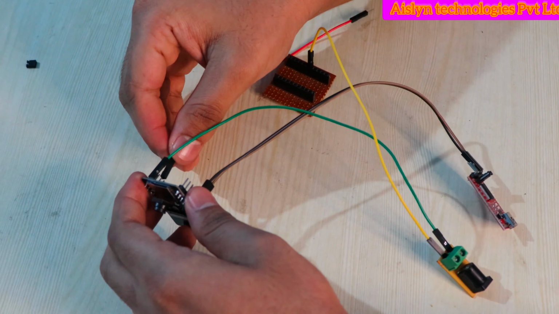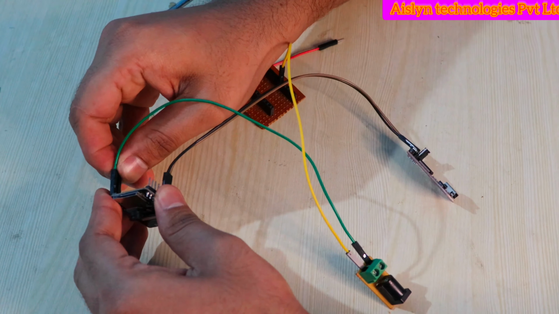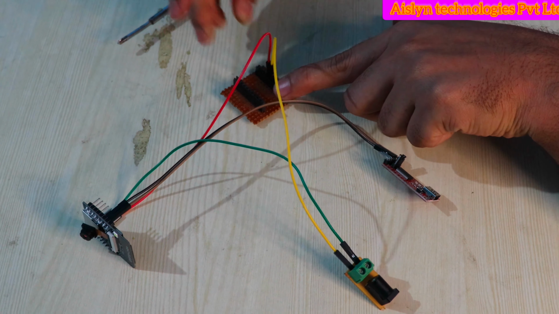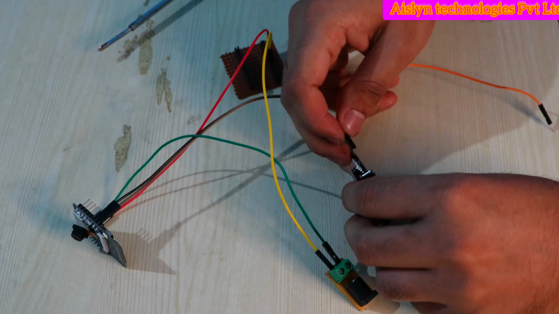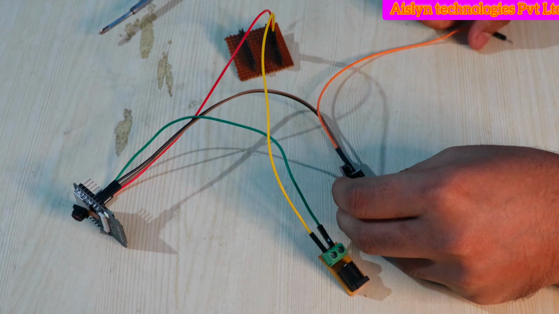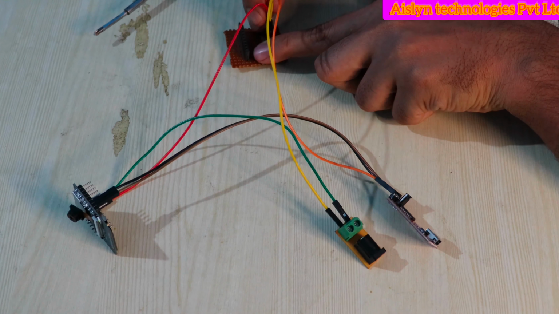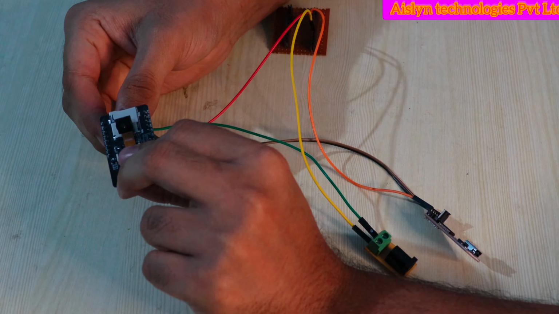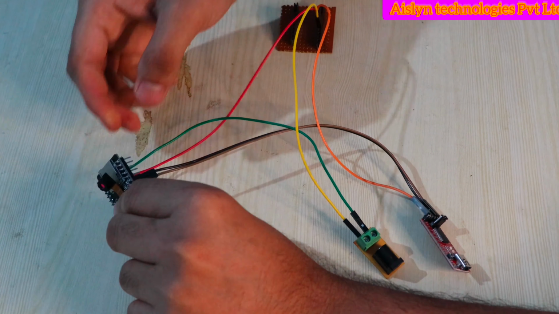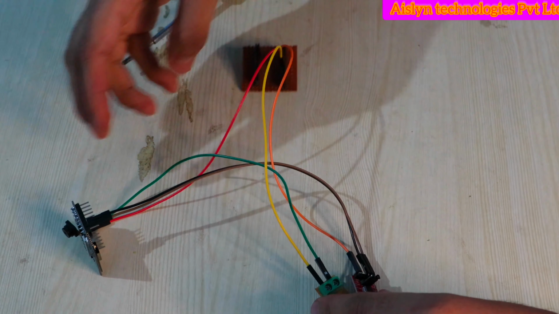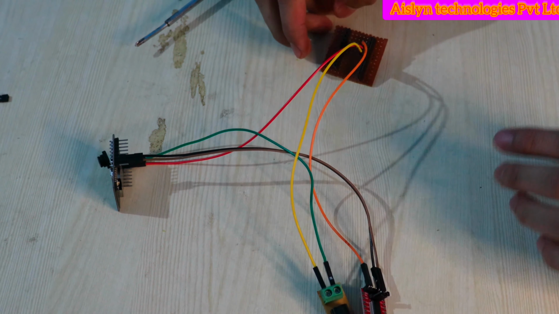The ground of the ESP32 we need to connect to the common ground, and also the ground of the FTDI module to the common ground. We need to check whether the ESP32-CAM module ground is connected to the FTDI module or not. Now the circuit is completed.